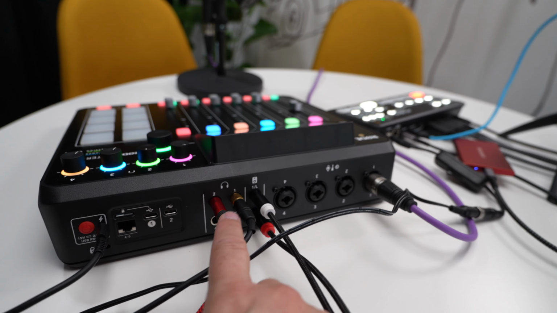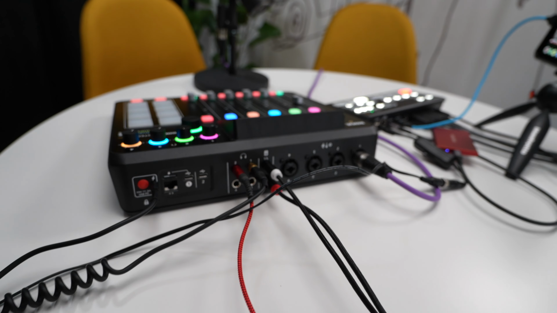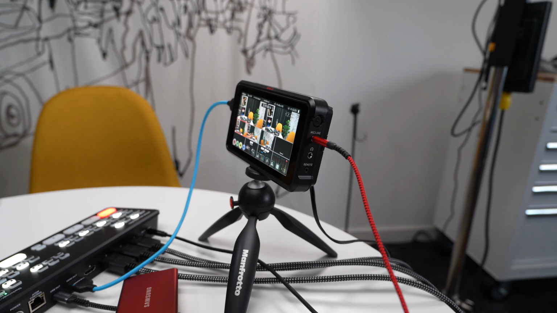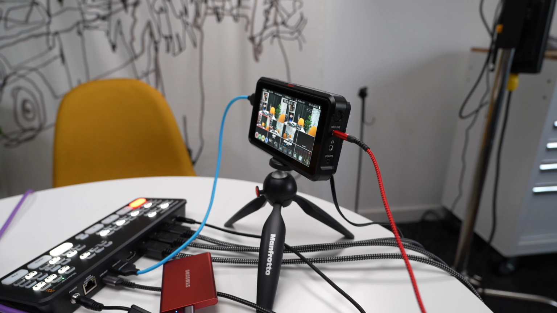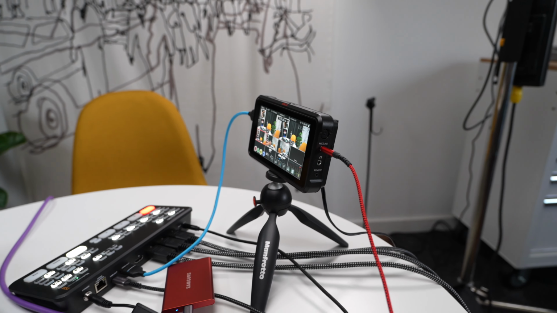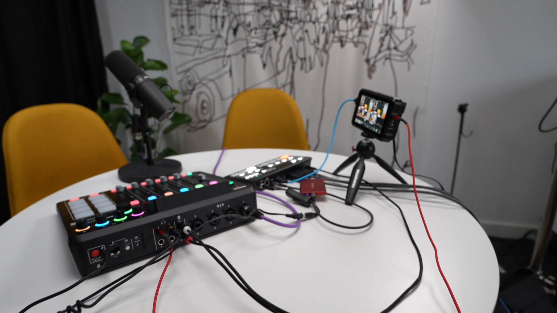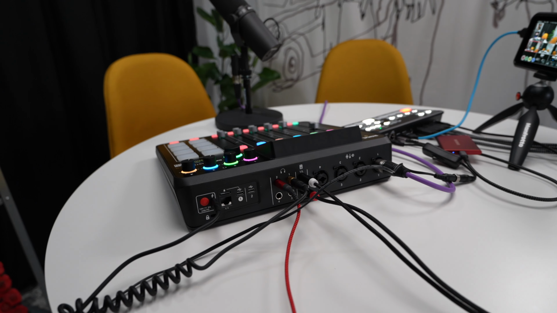And you'll notice that I'm also using another headphone port to send the audio signal over to the Ninja. Now, you don't need to use a Ninja like I mentioned before, but if I ever want to use the video out of the Ninja 5, then I'm capturing the audio there so I can sync it in post if I'd like.